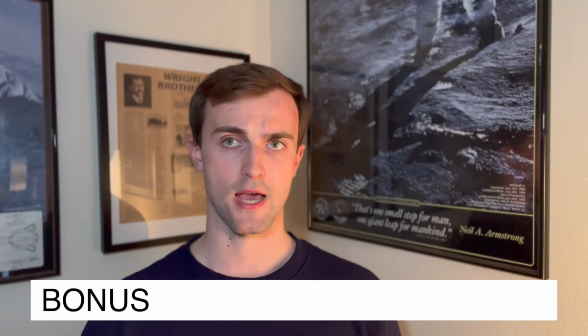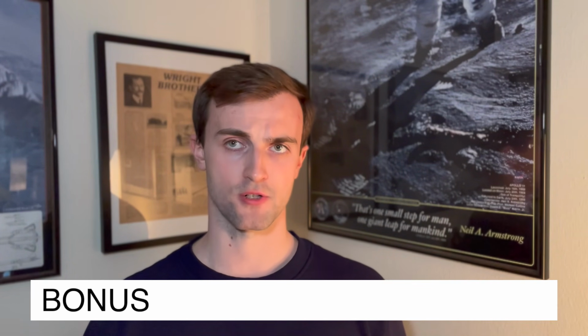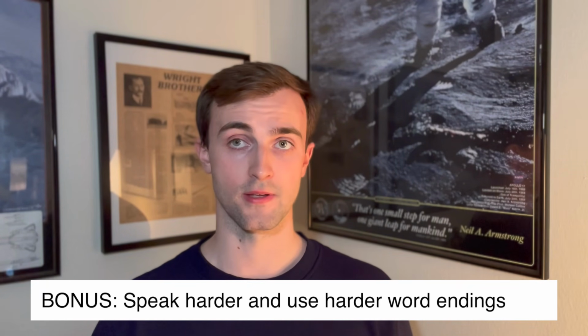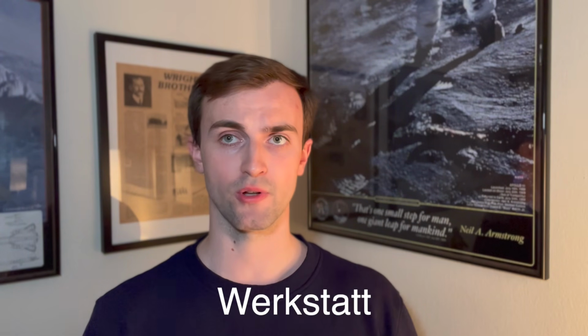Okay, so this final step can basically just be summed up as follows. Speak harder and give words harder endings. All right, so the background of this step is that the German language itself just uses a lot of harder word endings, right? So they just speak harder in general than Americans would. Words that end with a T, for example, Werkstatt or something. You really end the word hard. And if you can do this correctly, you're going to sound much more authentic. There's no real detailed explanation that I think I can offer. It's just best understood by listening to a couple of examples.